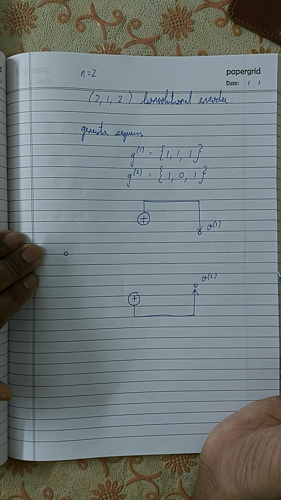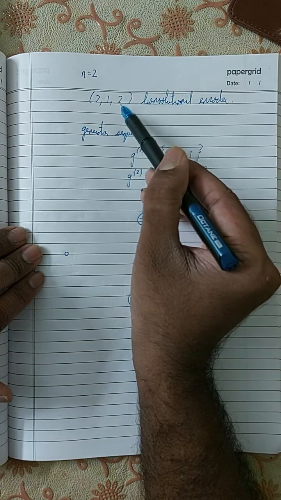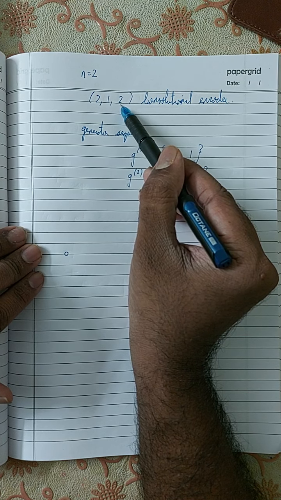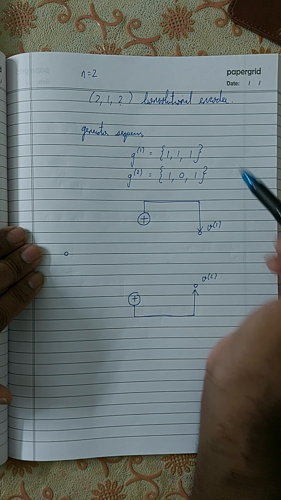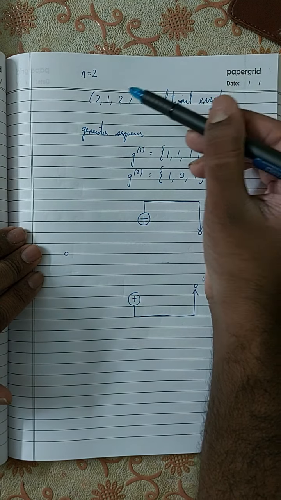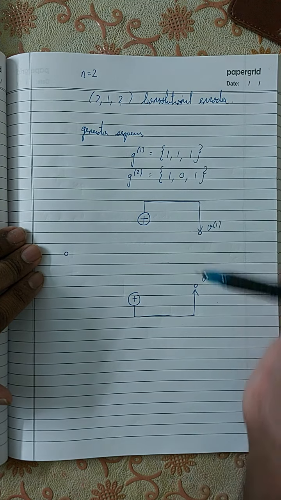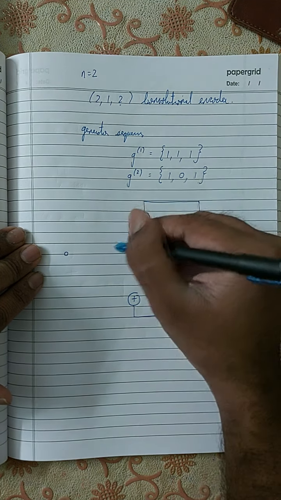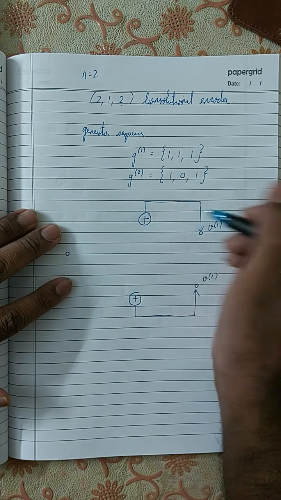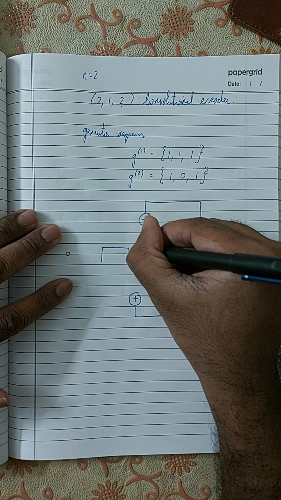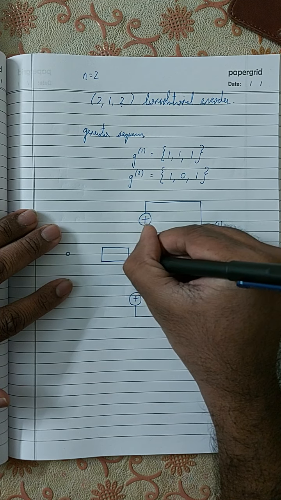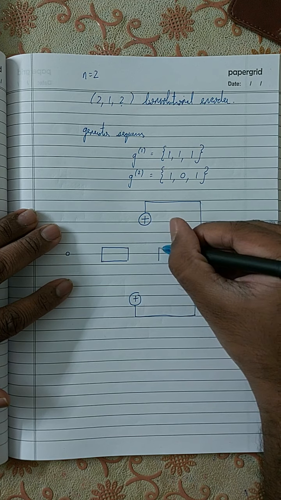Okay, so now what I'm going to do is draw the shift register stages, and I'm going to draw those stages based on the value of m. Here the value of m is equal to 2, so I'm going to draw 2 memory blocks or 2 shift register blocks. This is one block and this is the other block.